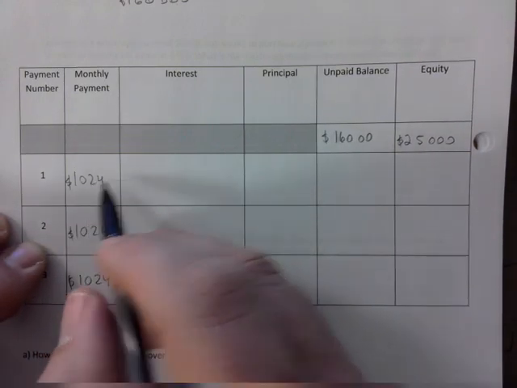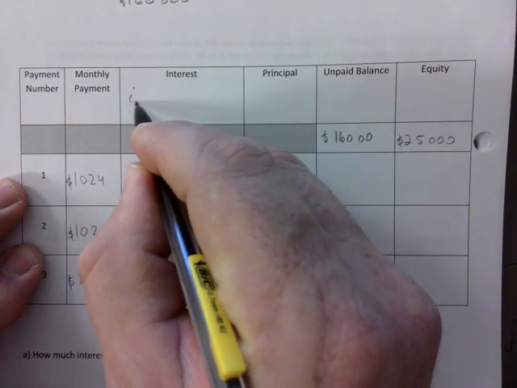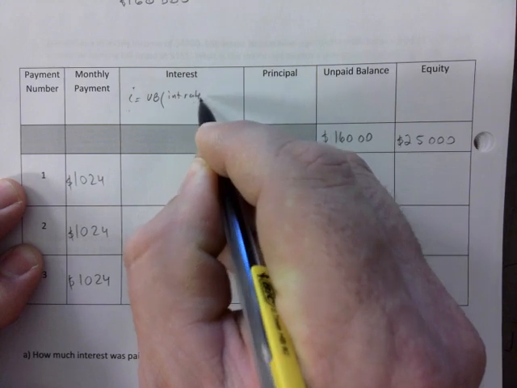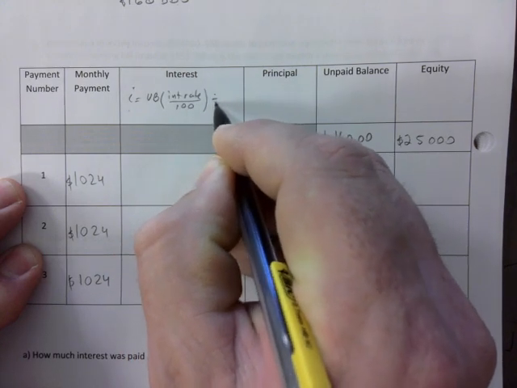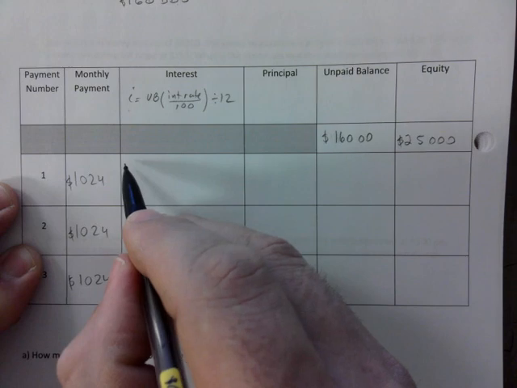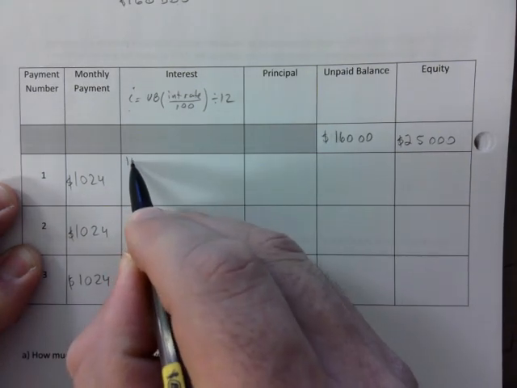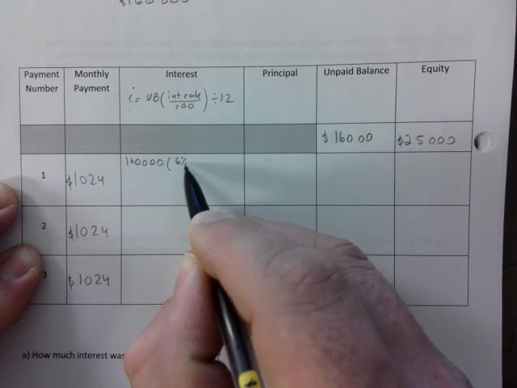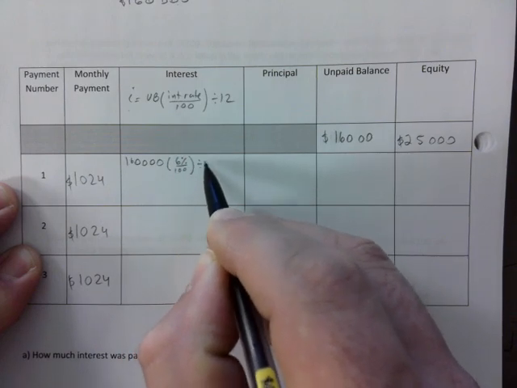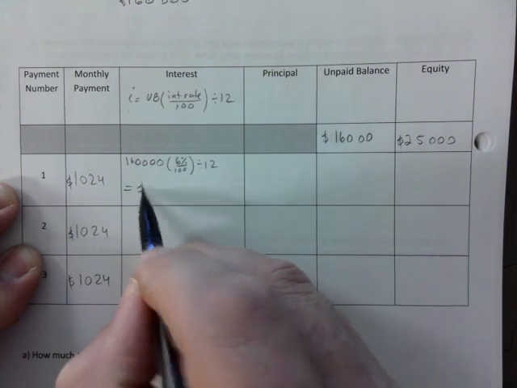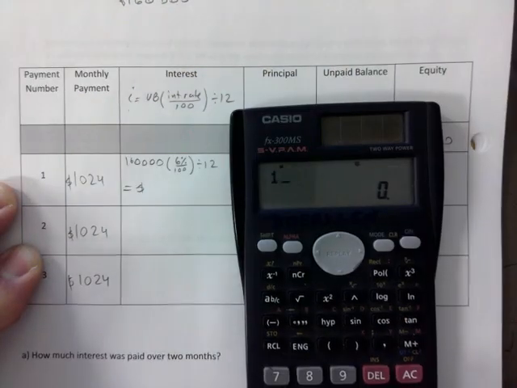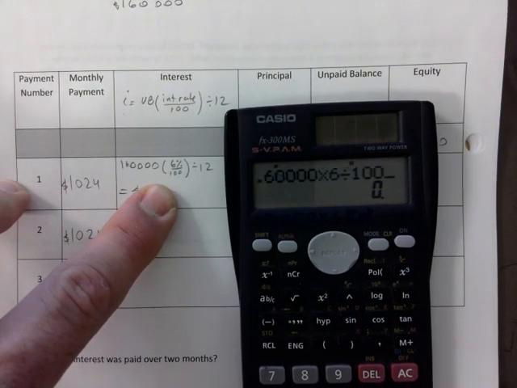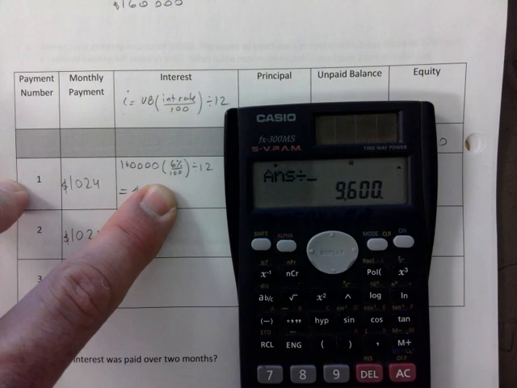So let's do the interest. Interest is unpaid balance times interest rate, not table rate, divided by 100, all of that divided by 12. So in this case, my unpaid balance is 160,000. Interest rate 6% divided by 100. All of that divided by 12. Here we go. 160,000 times 6 divided by 100. All of that divided by 12.